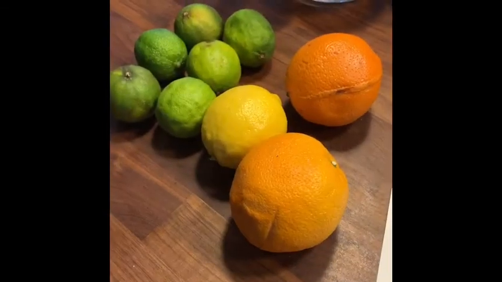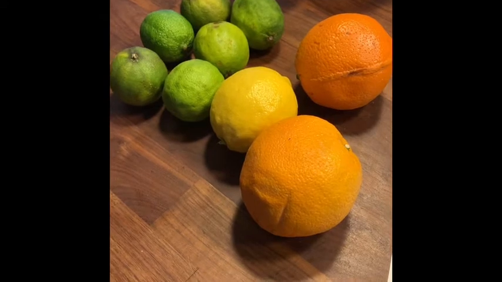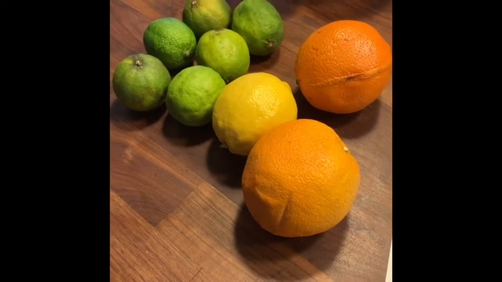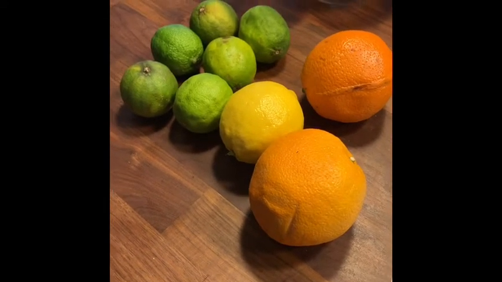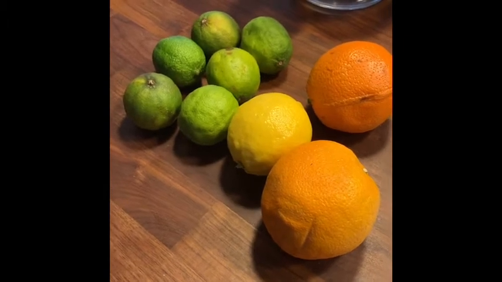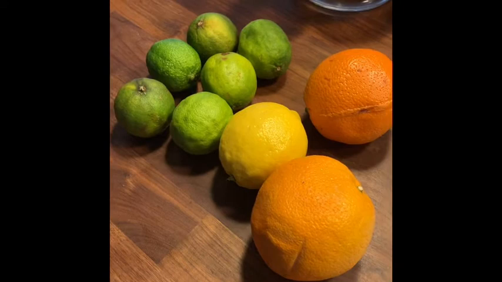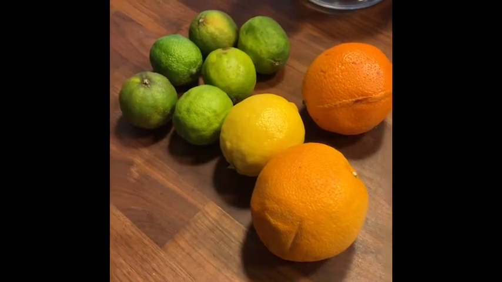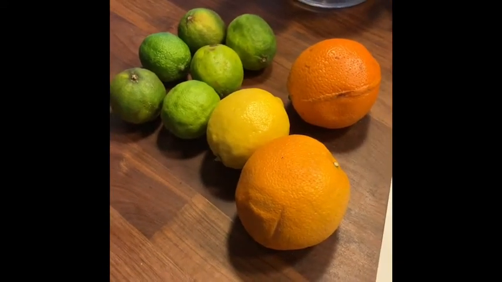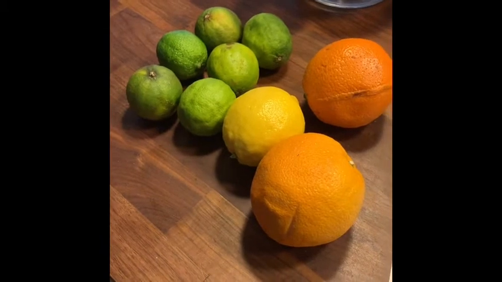All right, guys, so for my objects, I went ahead and grabbed some fruit here on my table. I've got 6 limes, 1 lemon, and 2 oranges. And just for later on, you'll see on my paper, it'll make sense. 2 of those limes are kind of hard and dried out, so that'll make sense later for when I'm showing you my fractions. So the first step then after you gather your objects is to draw a picture and label your objects.